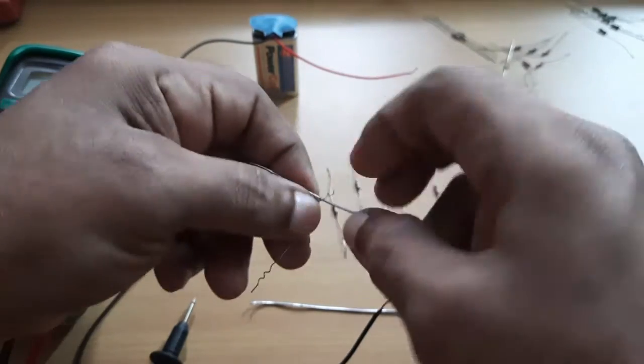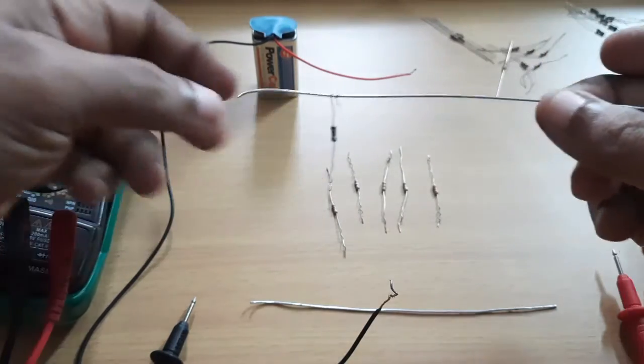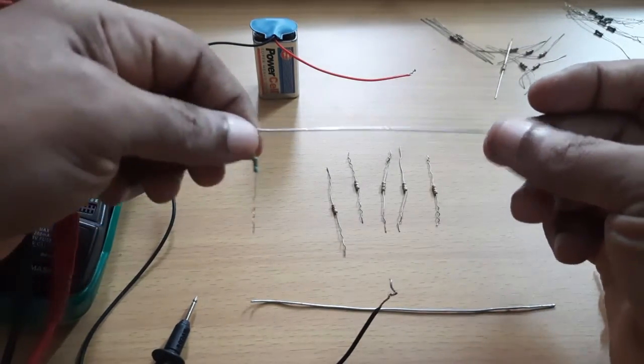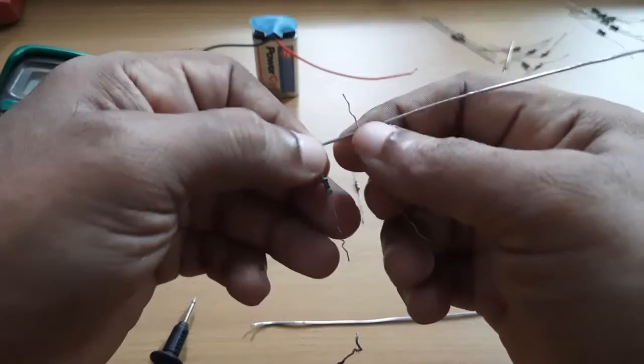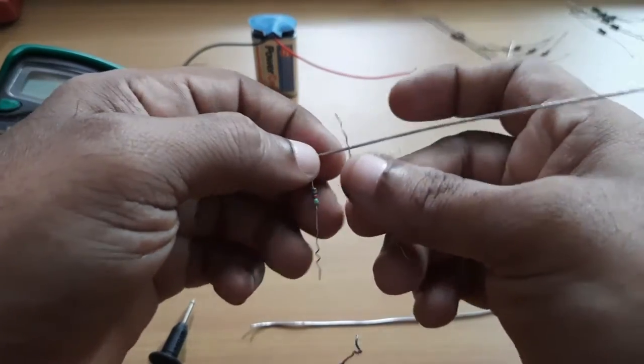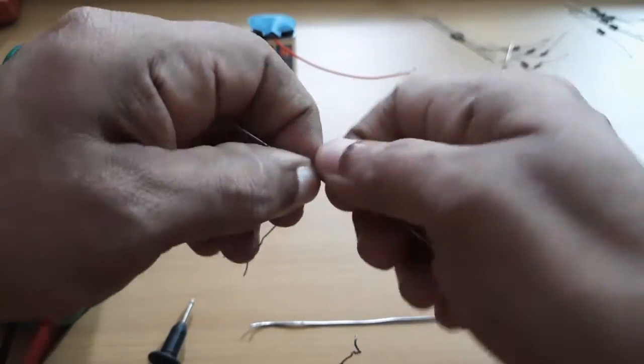So here, just tie it up on a piece of copper wire, an open wire. Just connect each resistor to that.